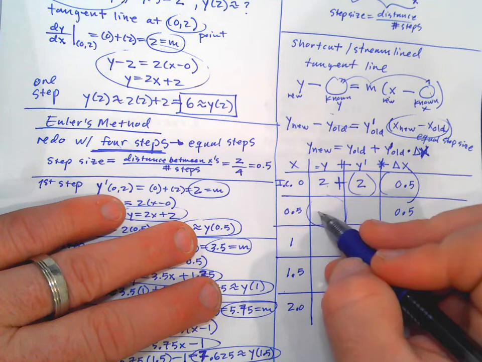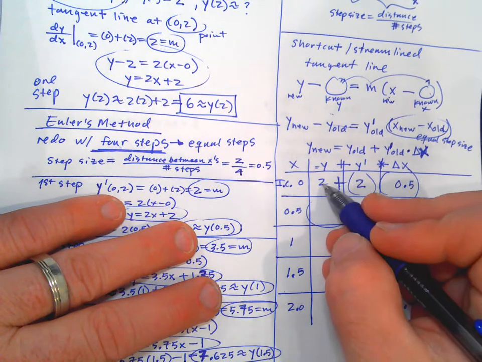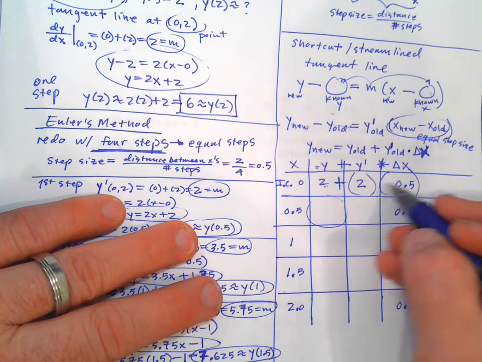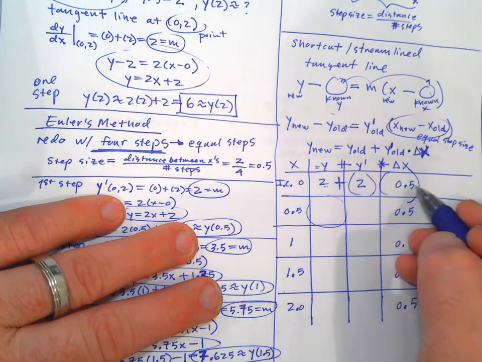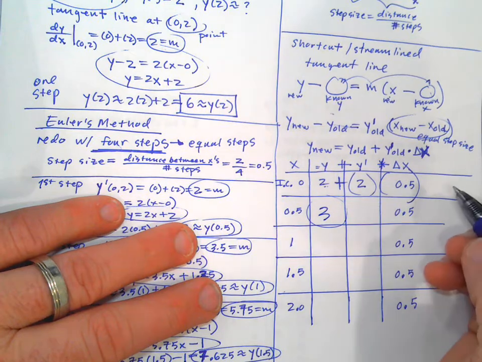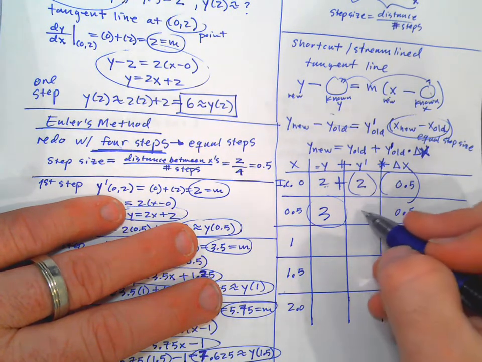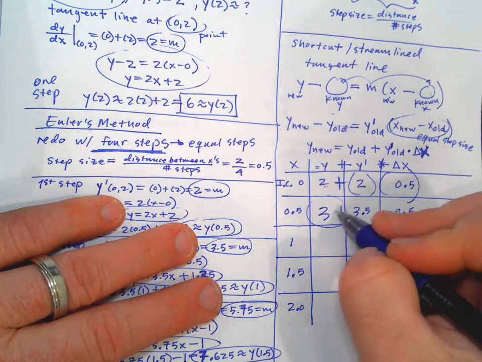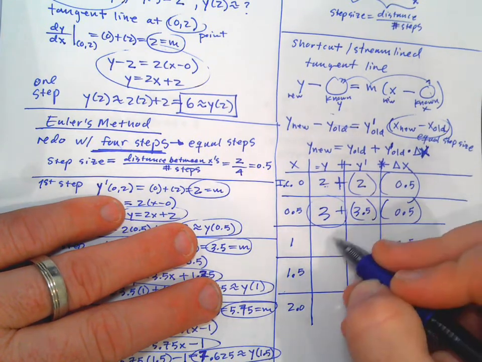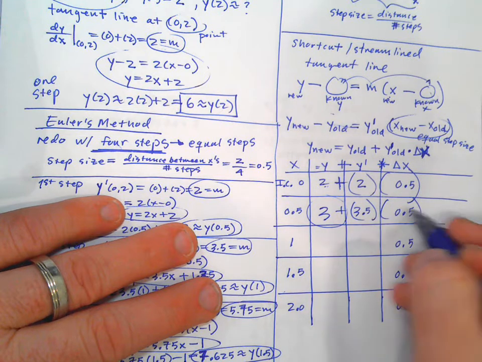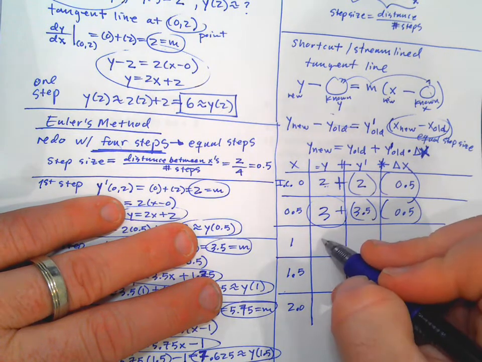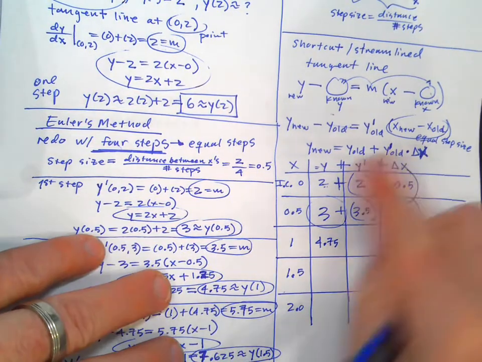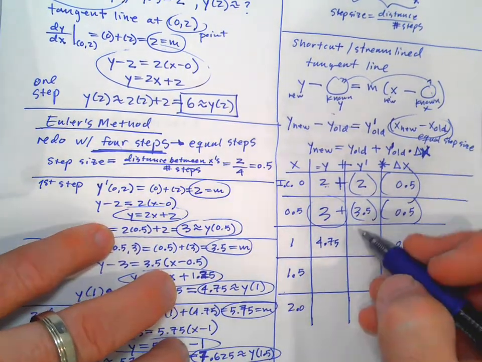Now, this right here equals the old y above it plus the y prime from the old x and y times delta x. So that's going to be 2 plus 2 times 0.5. That's going to be 3. And then we repeat the process. We add these together to get y prime. And the next y is going to be the old y plus these. That's going to be 1.75. That's going to be 4.75. So we're doing the same work we did right here, but nicely condensed. So that's your new y.